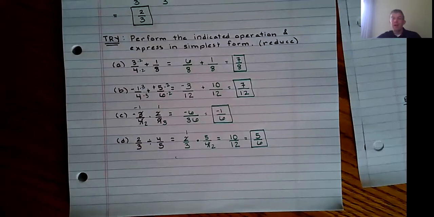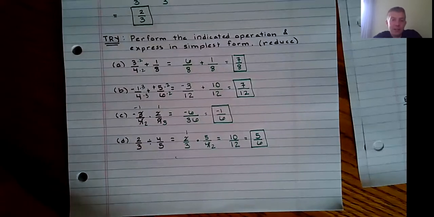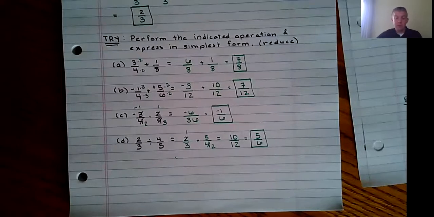Okay? All right, so hopefully that was a quick refresher on how to deal with adding, subtracting, multiplying, and dividing fractions. There's no homework at this point on fractions. There will be one coming in the future.